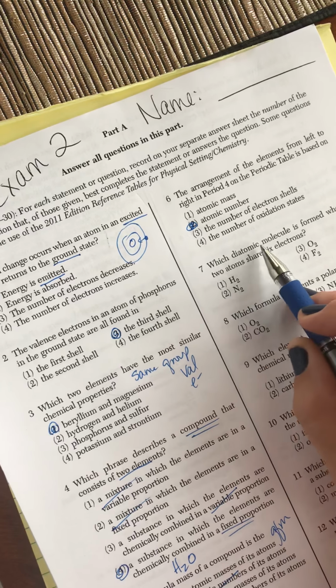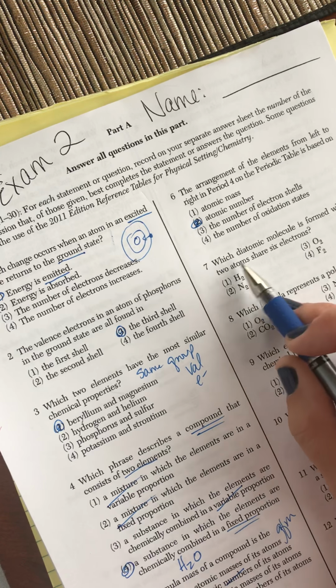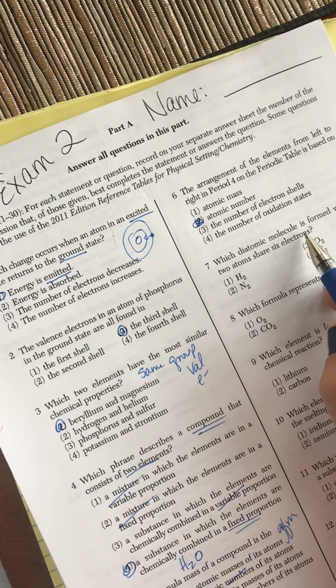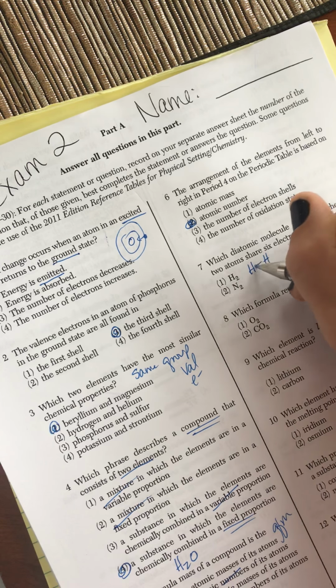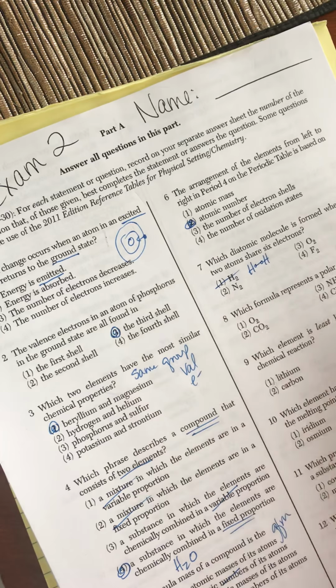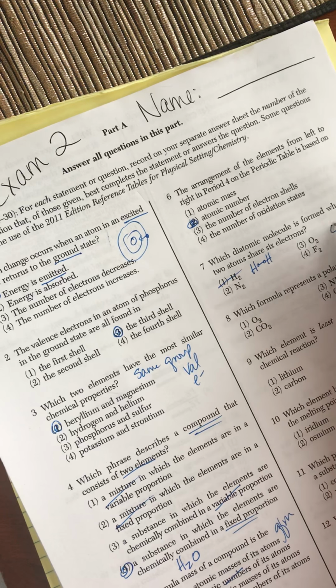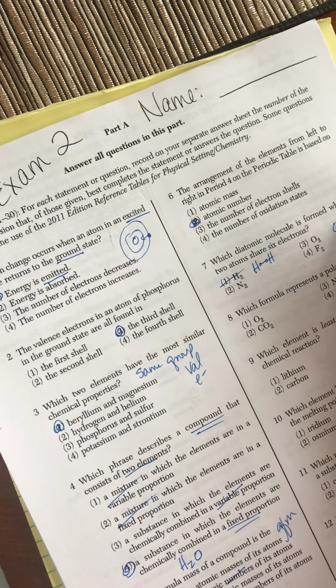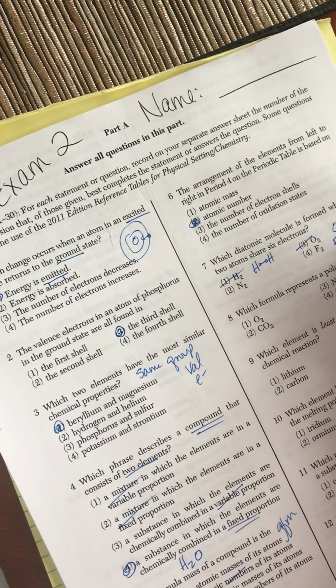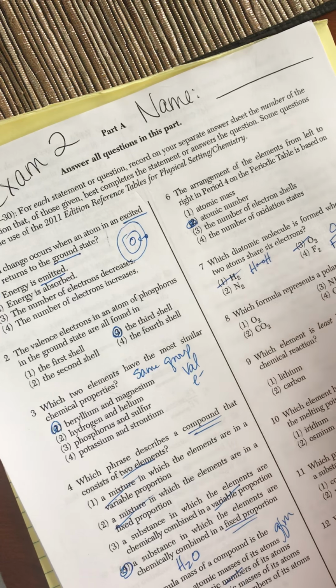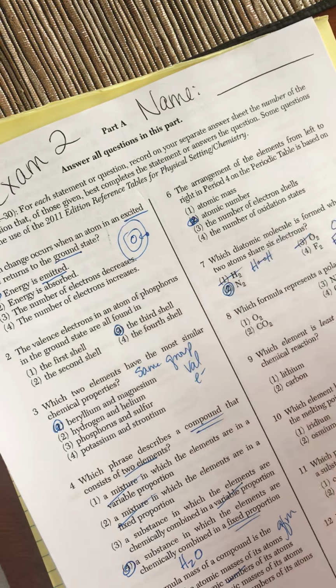Number 7, which diatomic molecule is formed when 2 atoms share 6 electrons? All right, a hydrogen and a hydrogen just share 2 electrons, so it's not that. Oxygen, you remember, has a double bond like that, so 1, 2, 3, 4, so it's not that. Fluorine just has a single bond, so that's 2 electrons, so that leaves us with nitrogen.